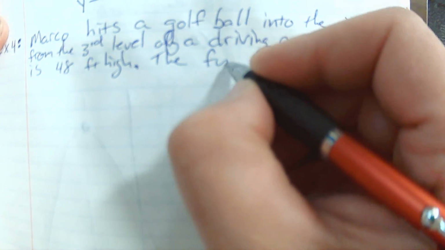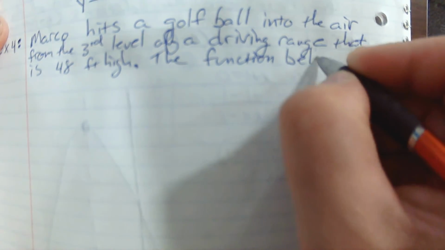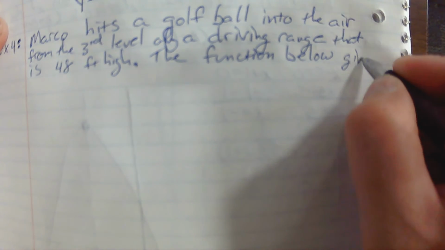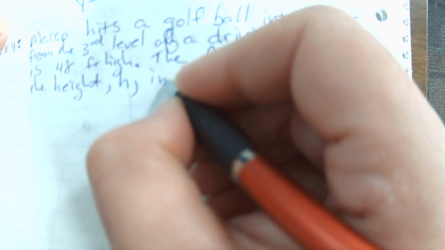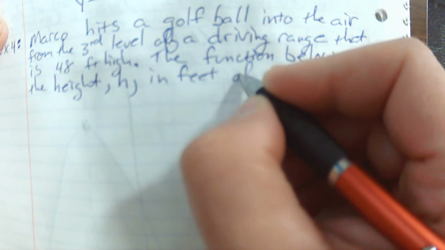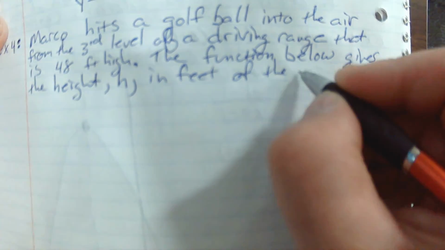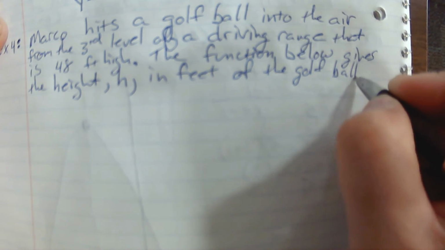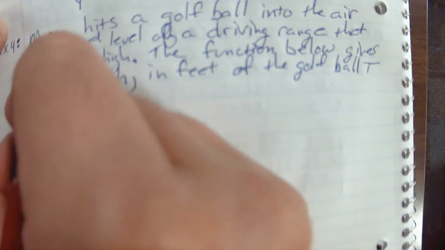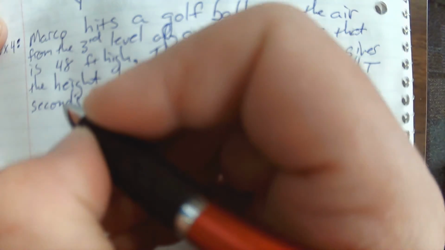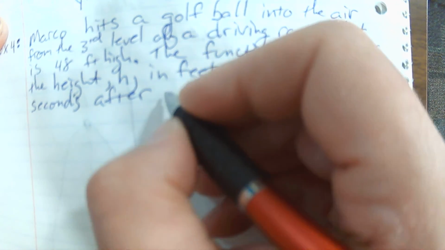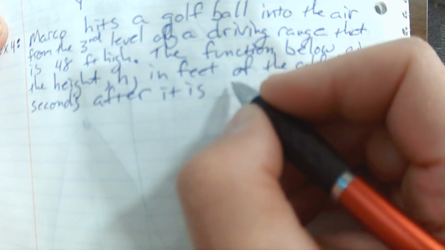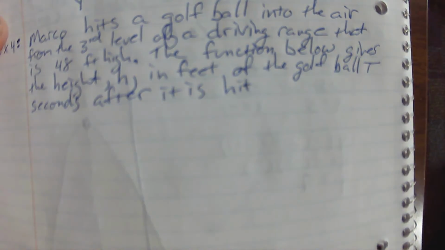The function below gives the height h in feet of the golf ball, t for time, seconds, after it is hit, and I'm recording this lesson so you can actually watch it later.